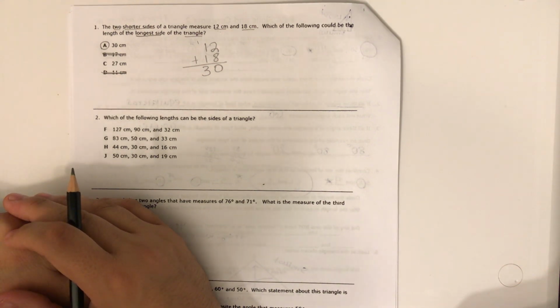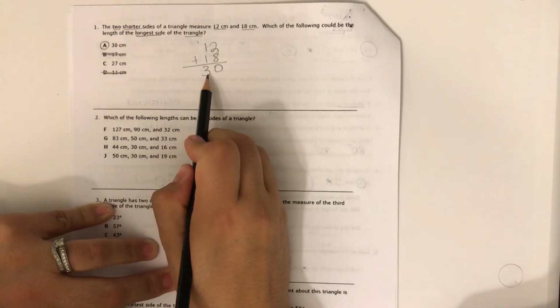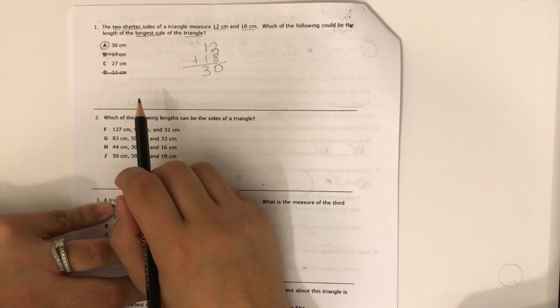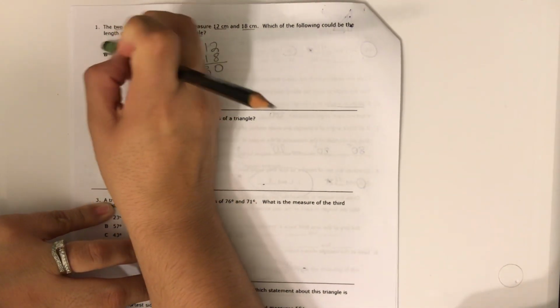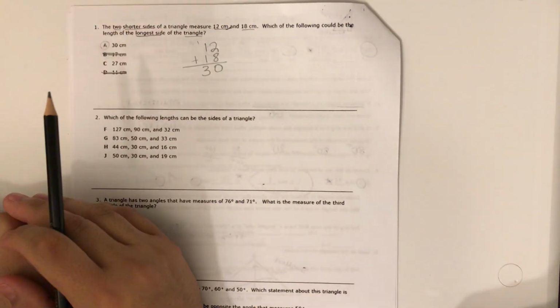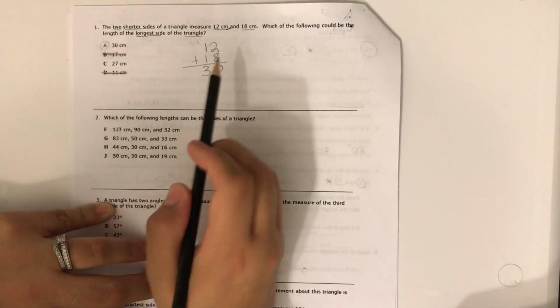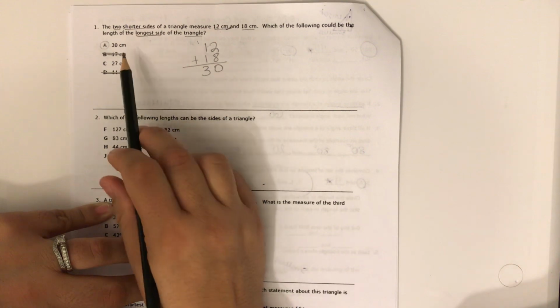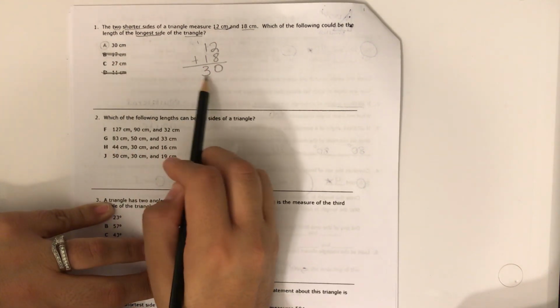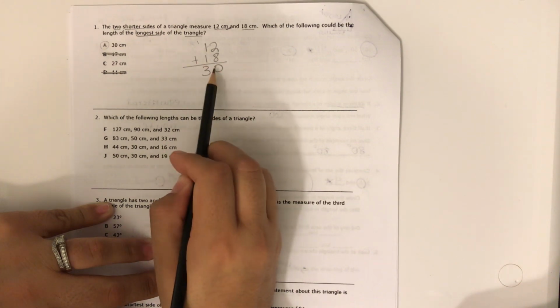The reason why it is not the answer is because if you remember, this has to be larger. Okay? So it cannot be equal. So that would be a common mistake. So be very careful with that, okay? That is not the answer. The only reason I circled it is because that's the most common mistake. Be very, very careful. Remember, they have to add up and they have to be larger than the third side.